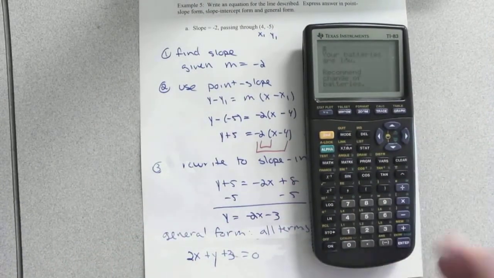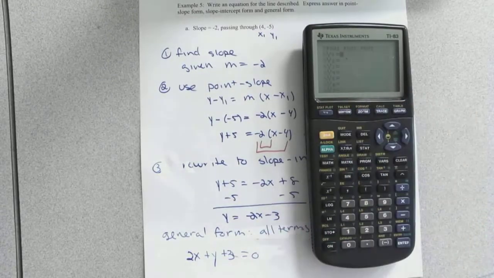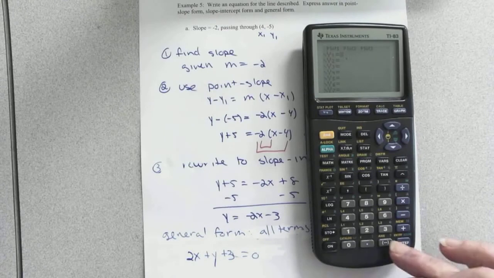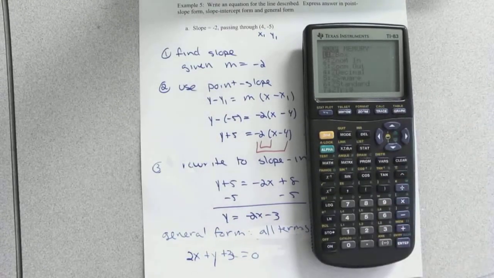So there's my calculator. I'll eventually change the batteries. And we're going to graph this. Y equals, and I said it was -2x minus 3. The standard window should work, so zoom 6. And there's my graph. And now we can do a trace. I'm going to hit trace, and up comes my cursor. It generally comes up at the y-intercept. And I want to see if I have the point (4, -5).